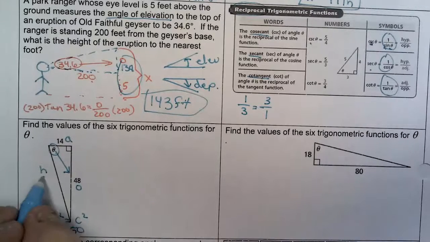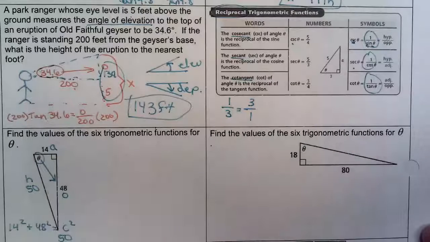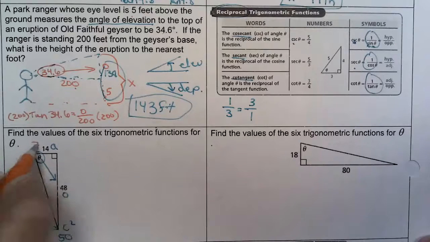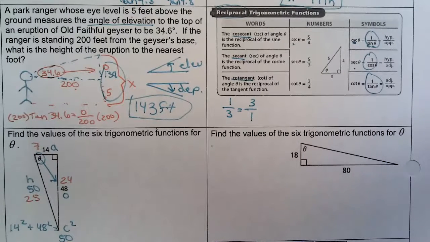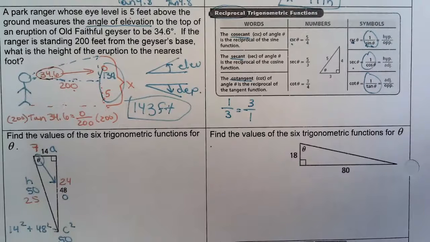And I can do 2 things. I can either start it like this, or I can go on ahead and simplify these. So I know that every single one of these is divisible by 2. So that would be a 7, a 24, and a 25 triangle. And if you remember any of your Pythagorean triples, this is a Pythagorean triple. Okay, so a Pythagorean triple are right triangles that we know the side lengths of.